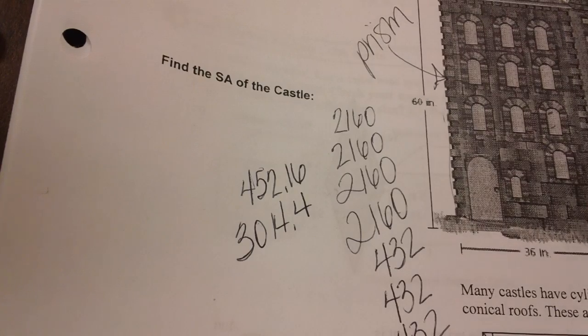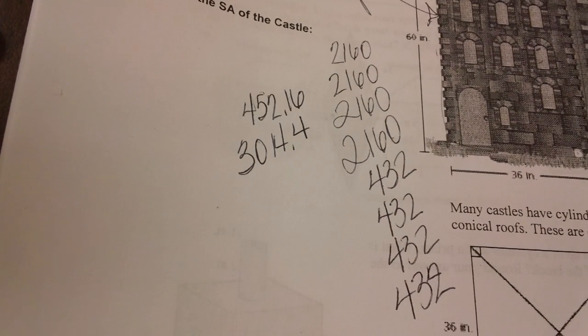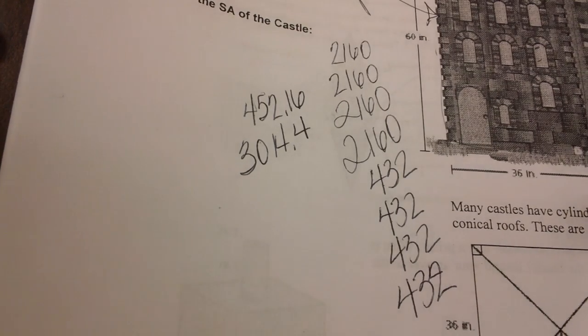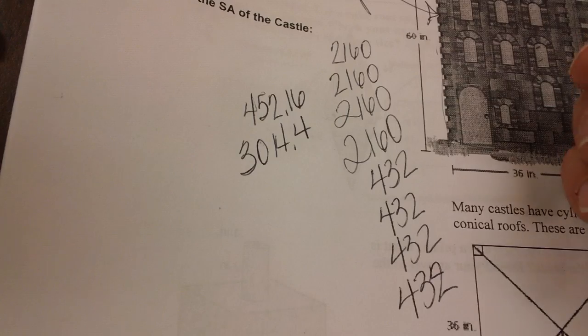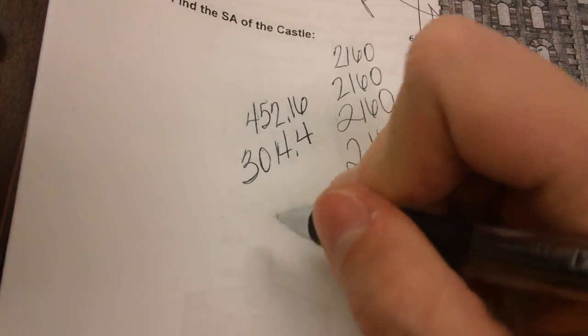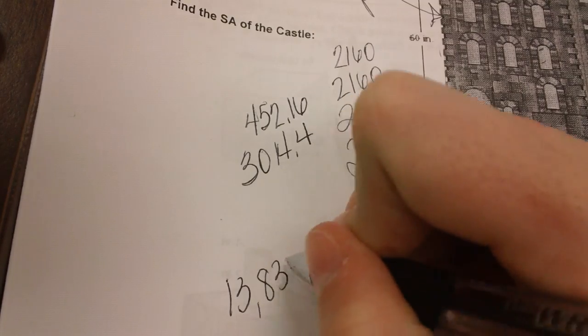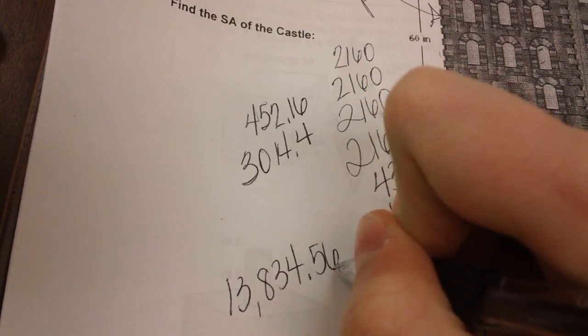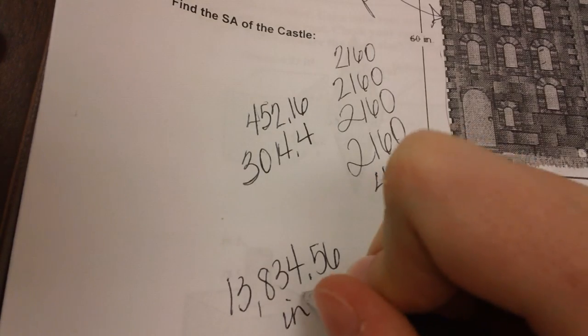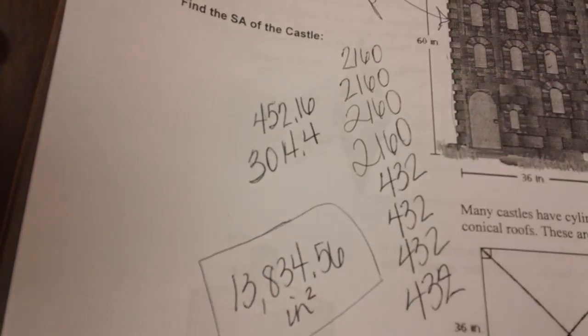And if I add all of these up, I think I got all the surfaces. I got 13,834.56, and this is inches squared.